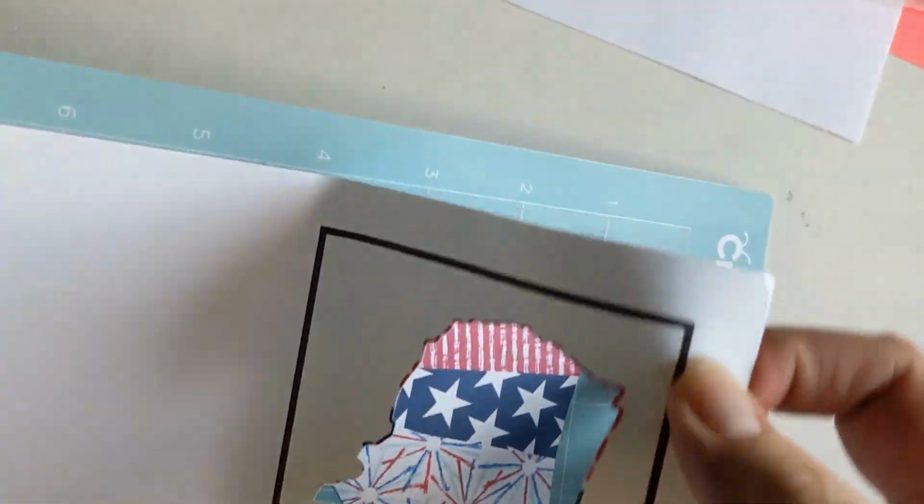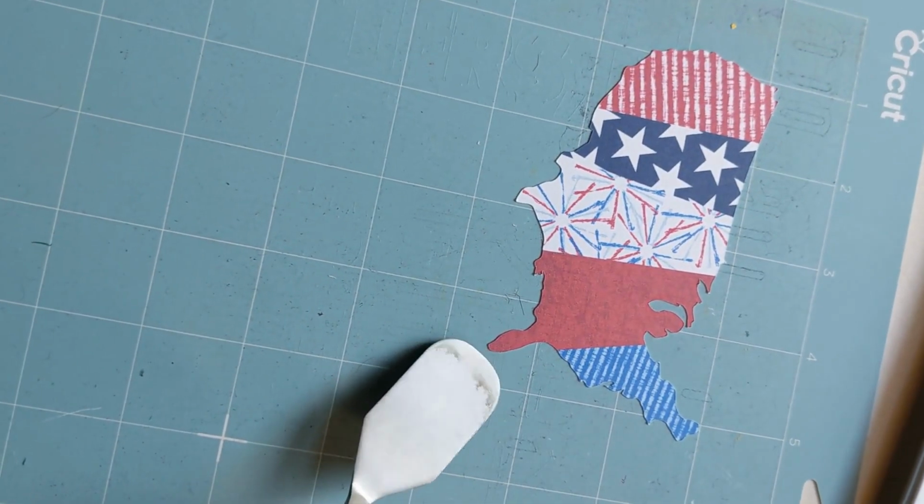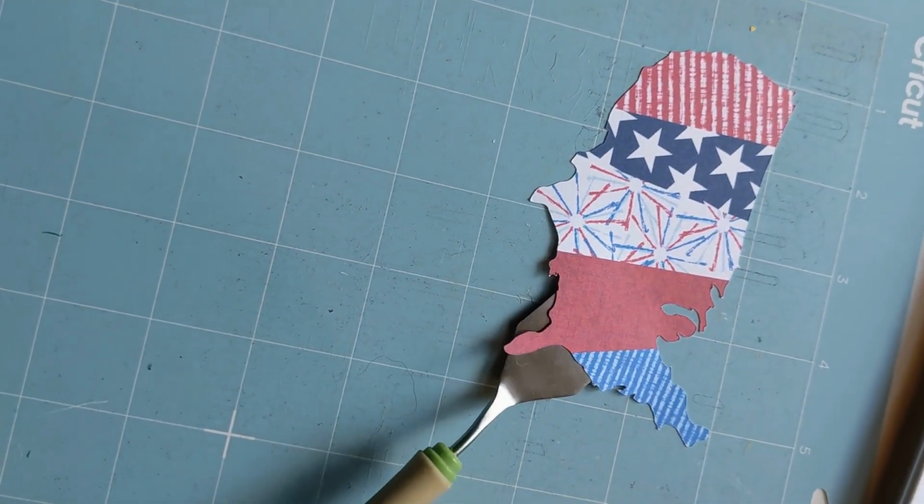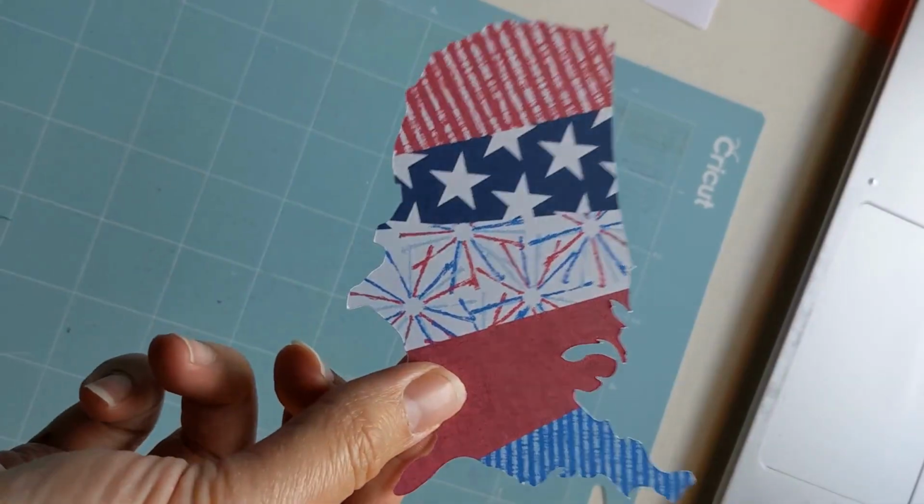From there, you're just going to peel it up like you would any other cutout, and you're going to stick it to your page, or your card, or whatever you're creating.